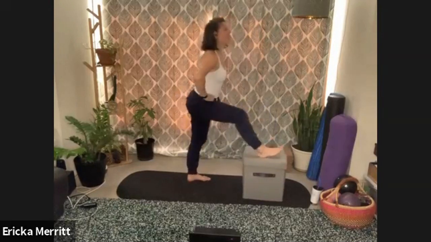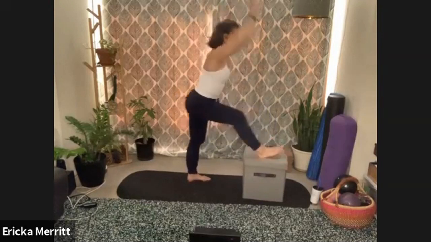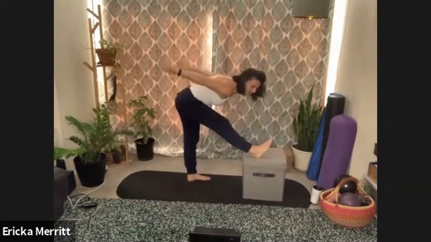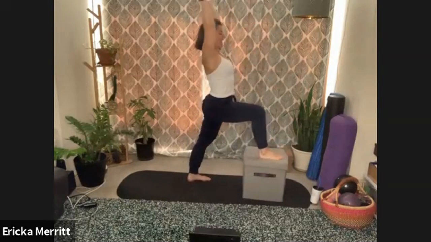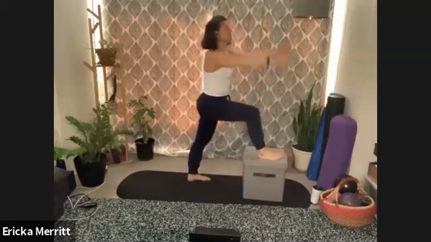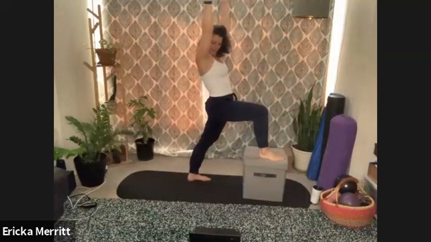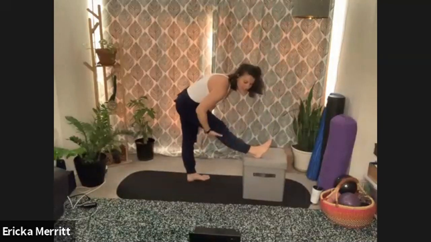When you're ready, arms can swing down. Exhaling as you release your body down and hips go back. Drive with the hands and the hips so that you're really pushing back through your sit bones. Both knees are slightly bent. Try not to hyperextend the legs.